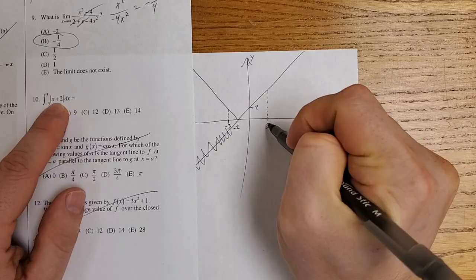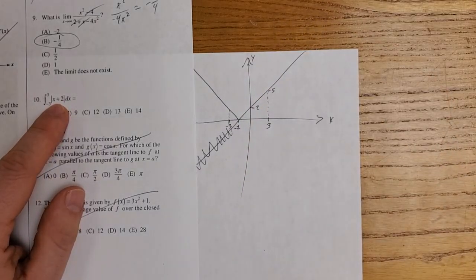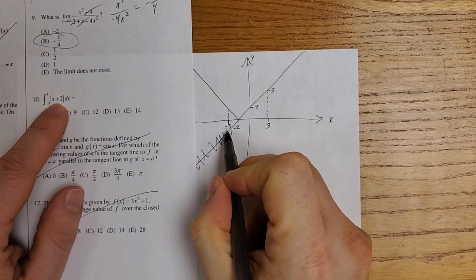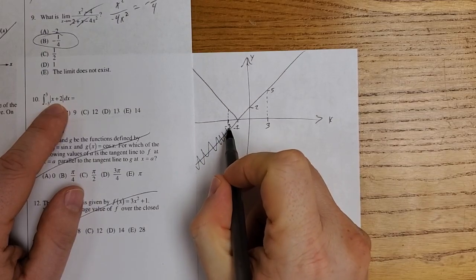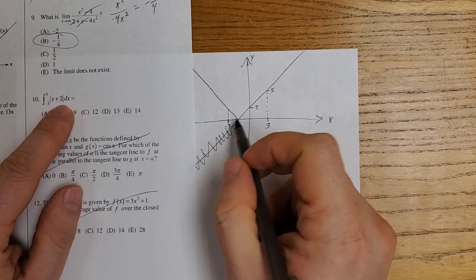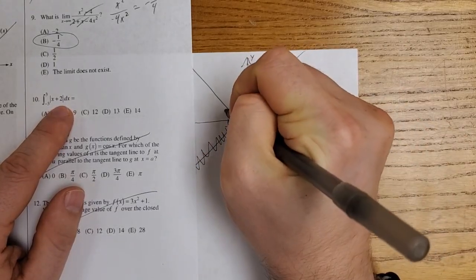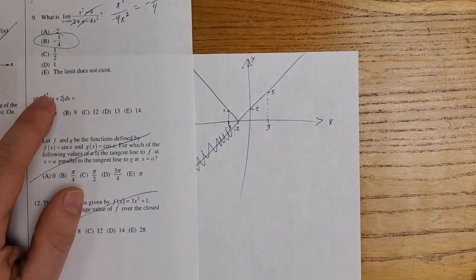If x is 3, then that's going to be 5. And for x of negative 3, negative 3 plus 2 is negative 1, but it's absolute value. It's flipped up to the top. So this is just 1 there.